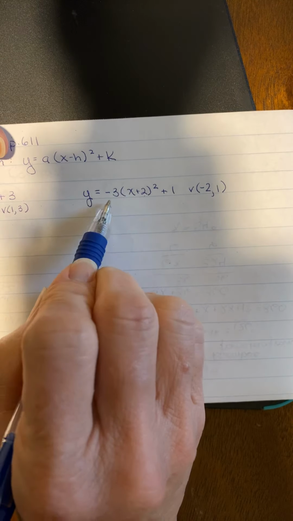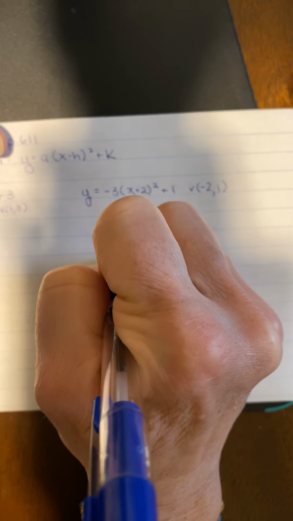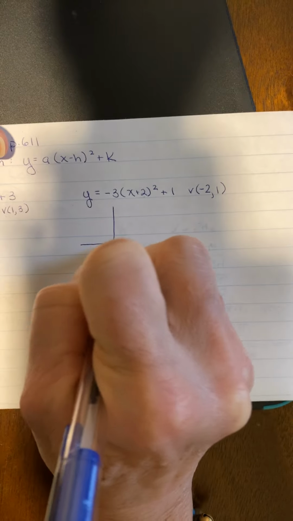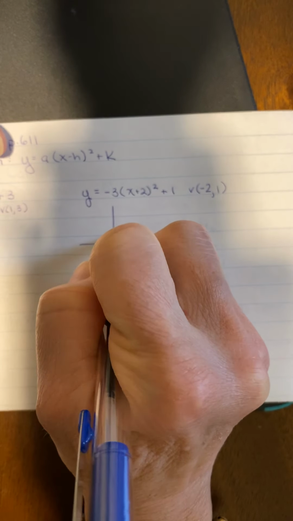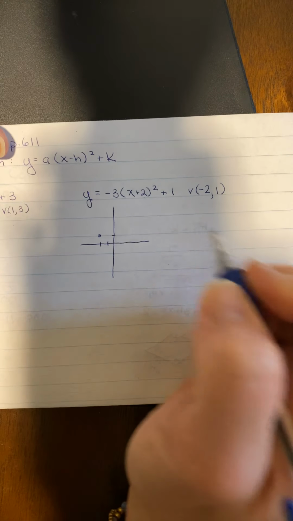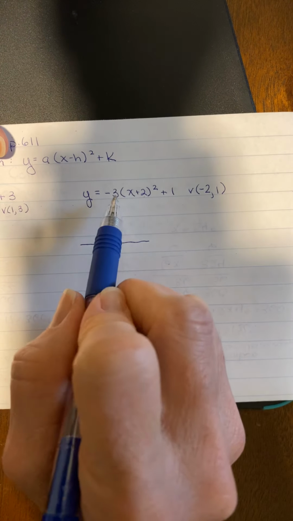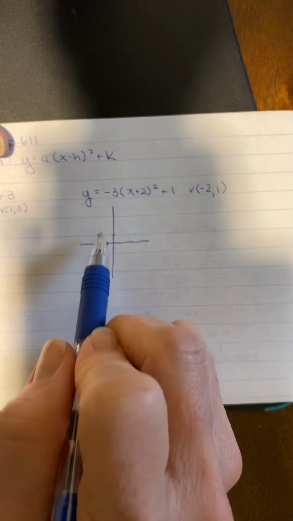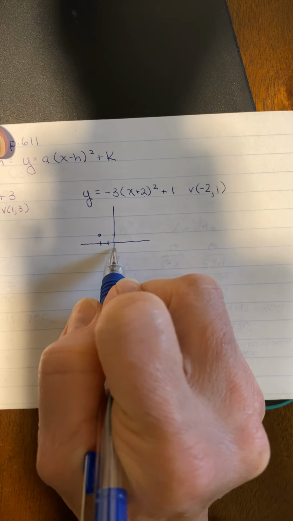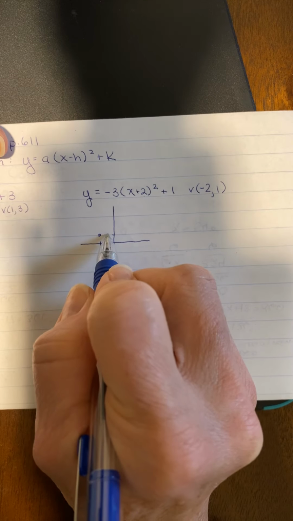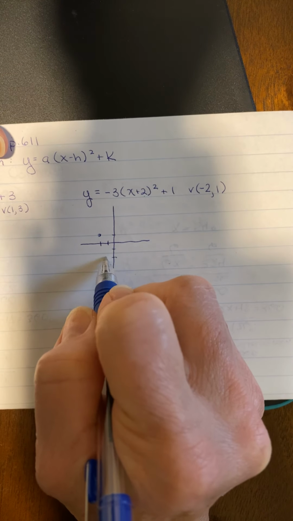And then our a is negative 3. So let's go ahead and do this. So let's go to negative 2 comma 1. There's the vertex. Now we apply the A rule. From the vertex, we go 1 to the right, and then we go down 3. 1, 2, 3.